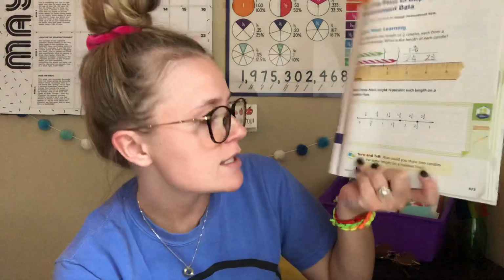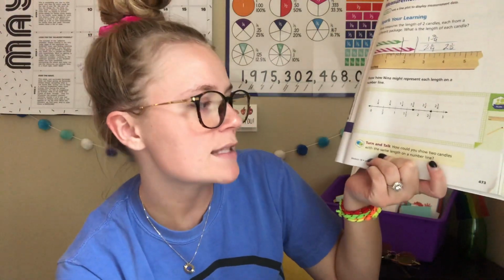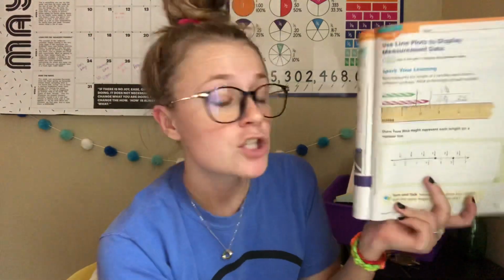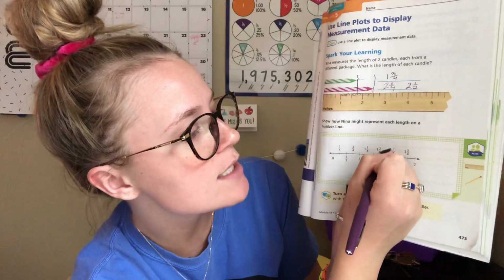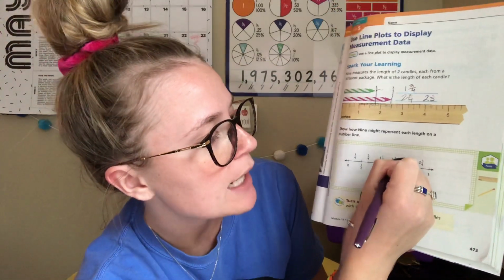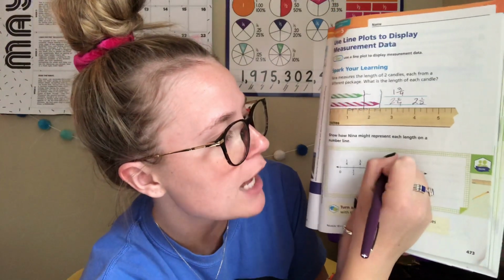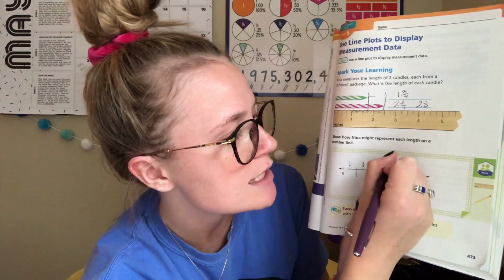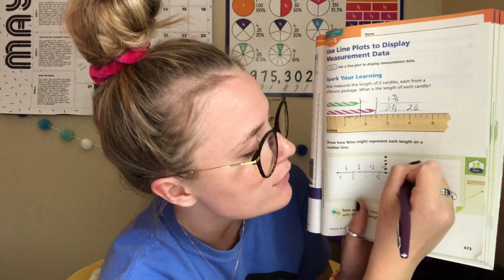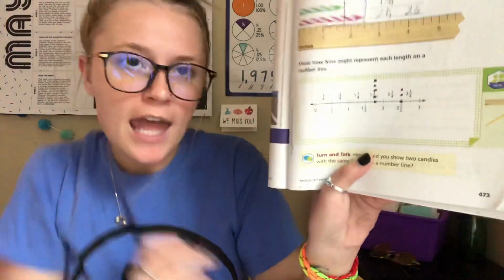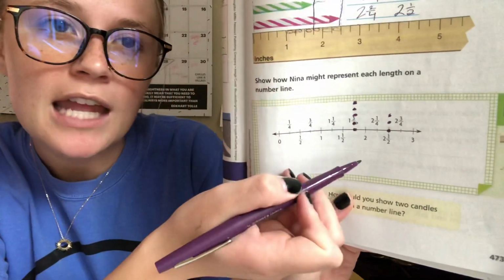The turn and talk says, how could you show 2 candles with the same length on a number line? If we had a bunch of these green candles that were all the same length, we would just put a dot at the same spot, right above it. Maybe there are 5 candles with all the same length, and maybe 3 of the pink candles. We would just put a dot right above it to show, hey, these are all the same length.